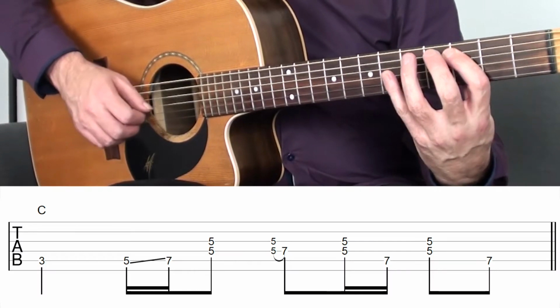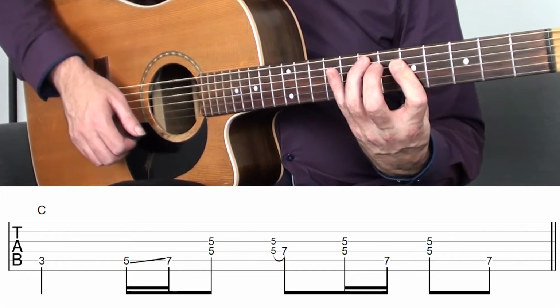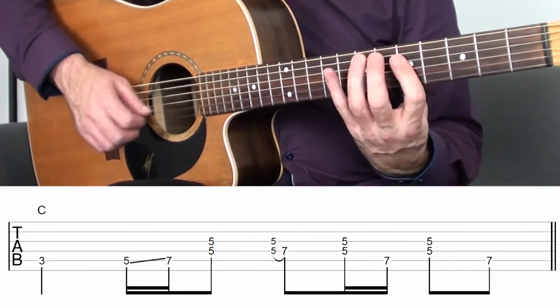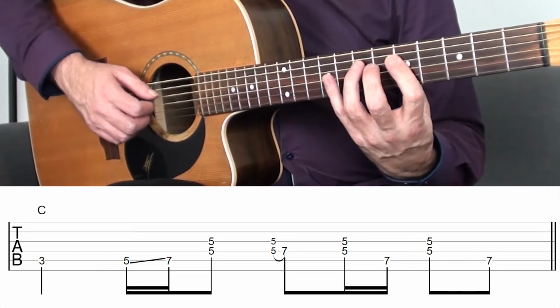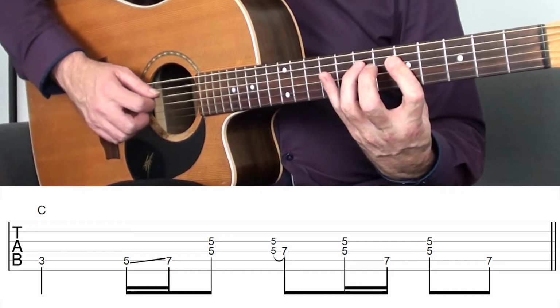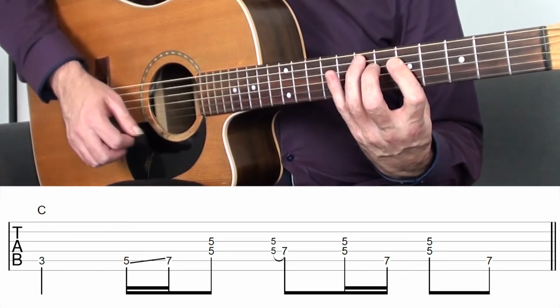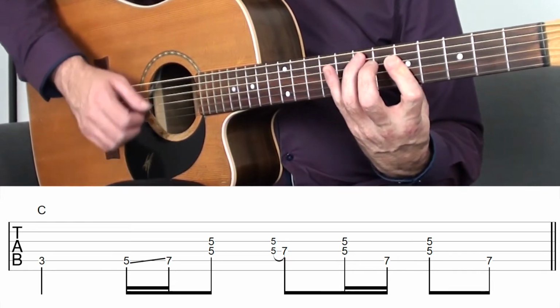Here's a few variations of that same fill based off of the same shape. So we've got this one. Okay, so this is much the same thing. Root note up to the 3rd, hammer on, and then here, instead of going up a little bit higher as we did in the other one, we just come back to that double stop, to the 3rd of the chord, back to the double stop, and back to the 3rd of the chord.